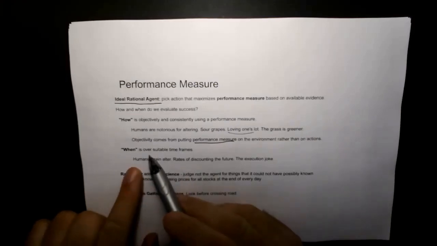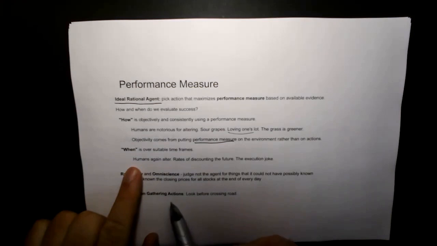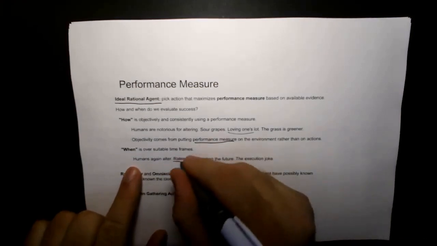Okay, and then there's always the question of when you are going to actually do the evaluation, and this has a lot to do with the rates of discounting the future.